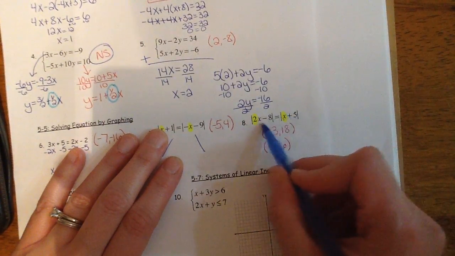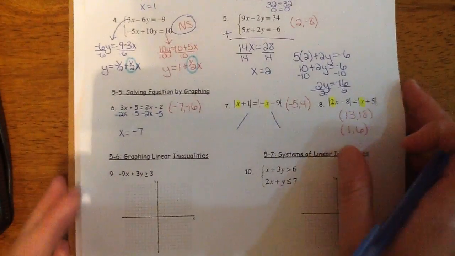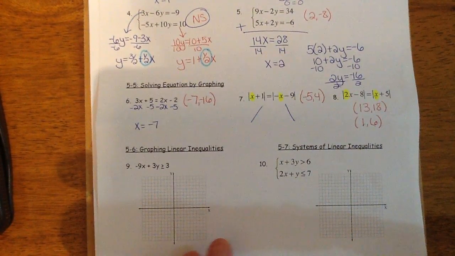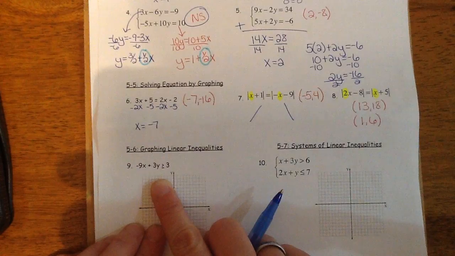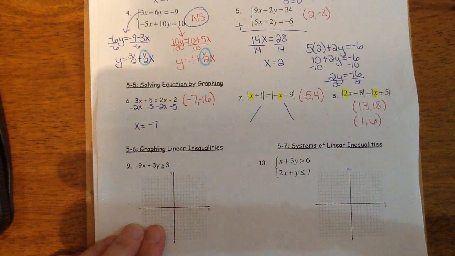Plug it into whichever side you want. I just recommend the easier side. Okay? All right, number 9. We're almost done here. Number 9. To graph this, you can either put this in y equals, or you can do your cover-up method.